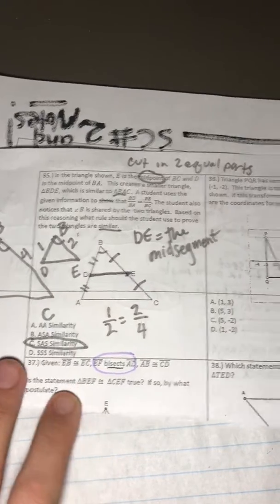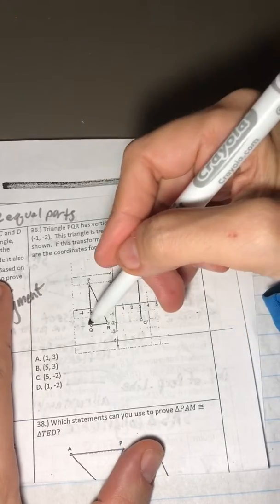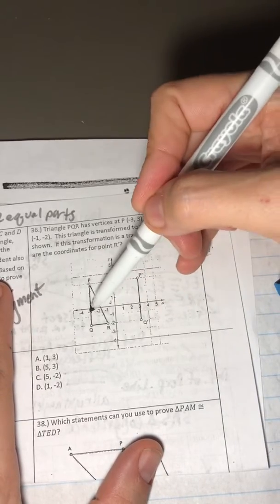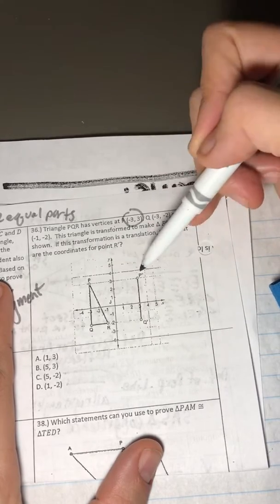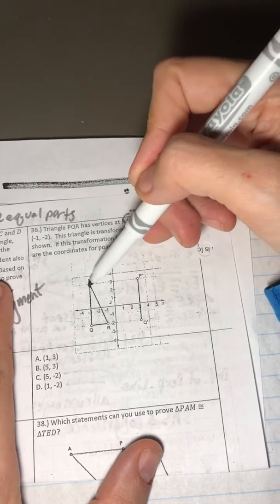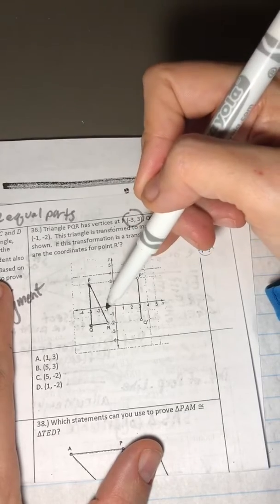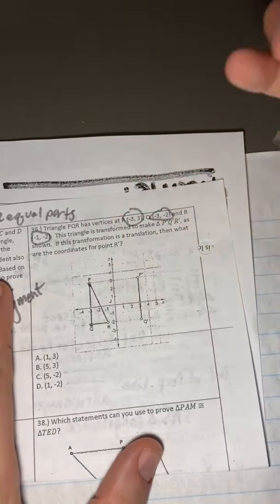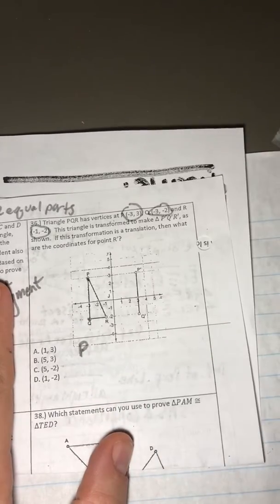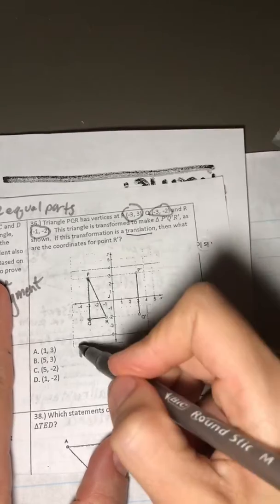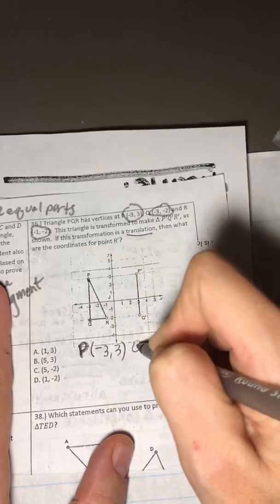Cool. Let's take a look at 36. It says, triangle PQR has vertices at -3, +3, -3, -2, and -1, -2. Okay. So that's pretty cool. I'm just going to copy. Anytime I do transformations or translations, I like to copy down the coordinates so we can see where they're moving them.